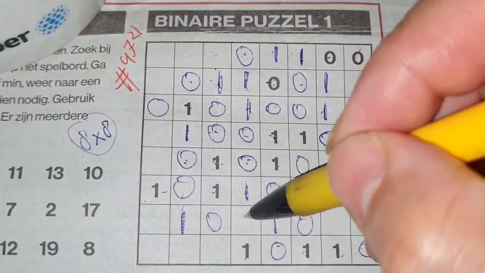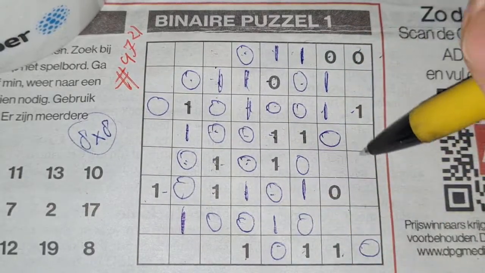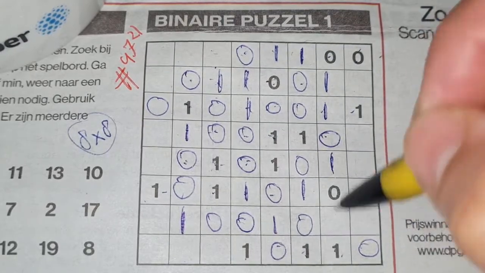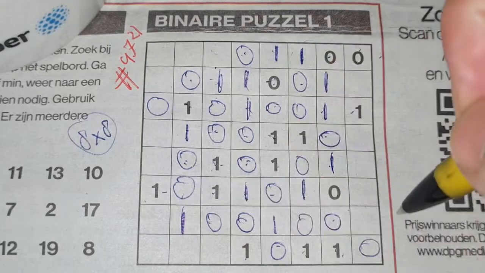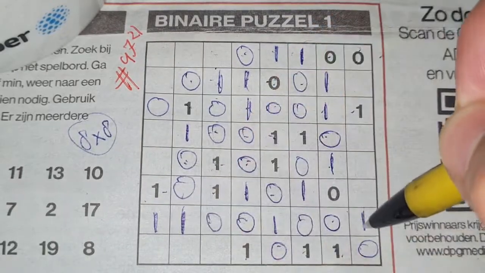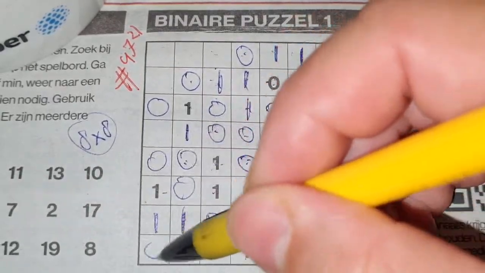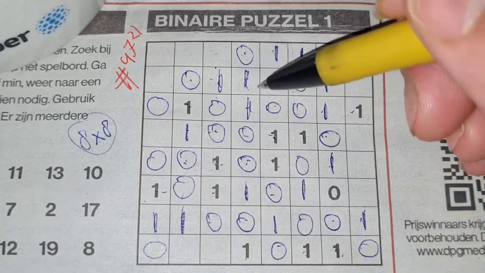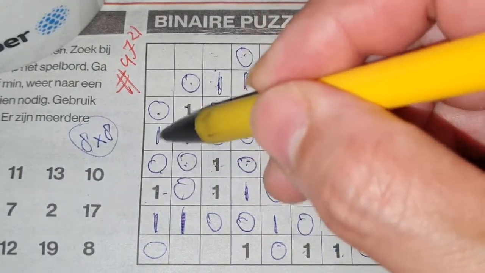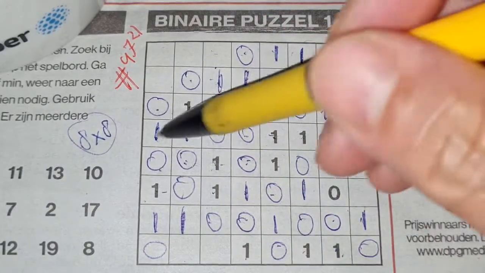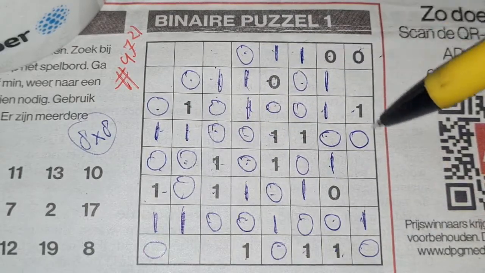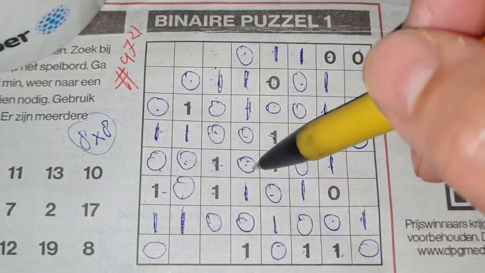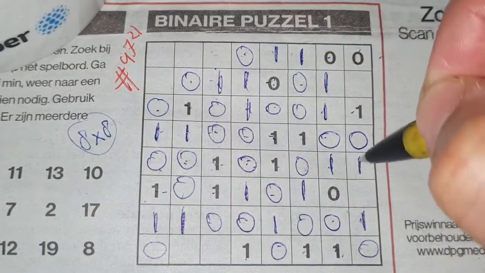Between 2 ones comes an O. Between 2 O's comes a 1. 4 ones we have here, so the rest are O's. 4 O's we have here, so the rest are ones. Double one, here no, there no. Between 2 O's comes a 1. 4 ones we have here, so the rest are O's. 4 O's we have here, so the rest are ones.